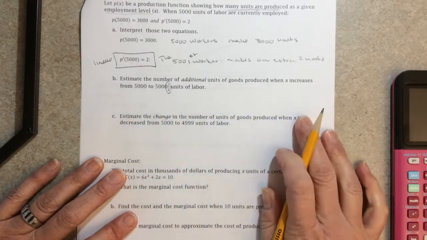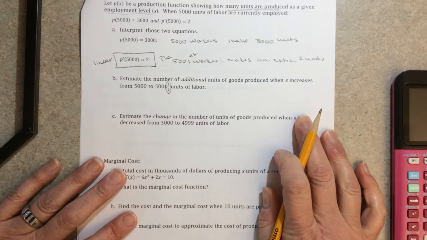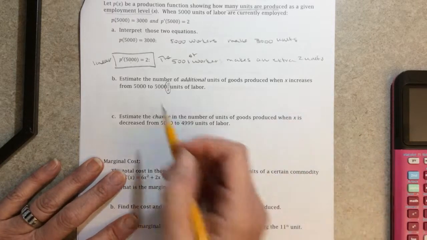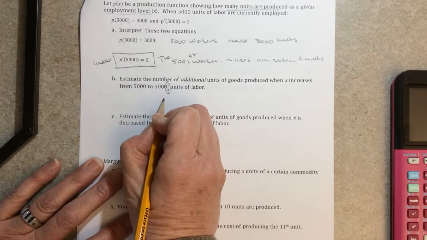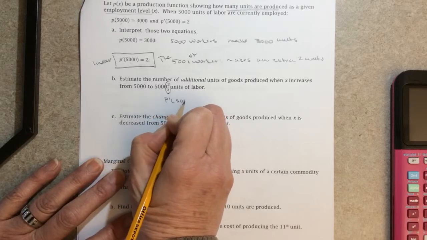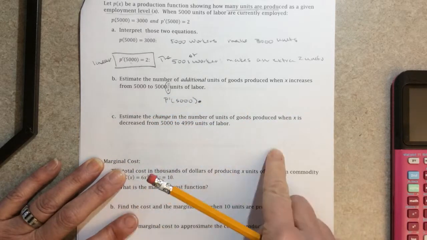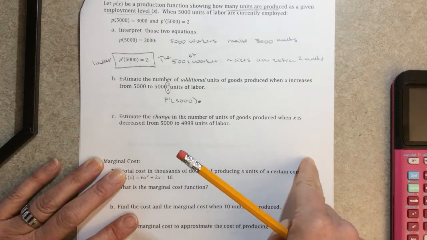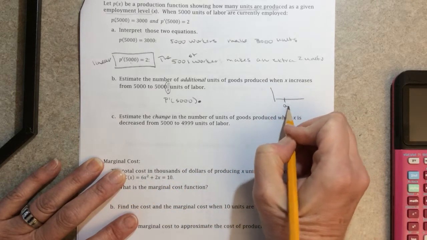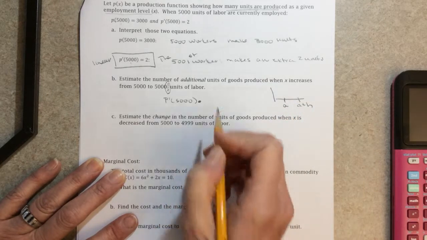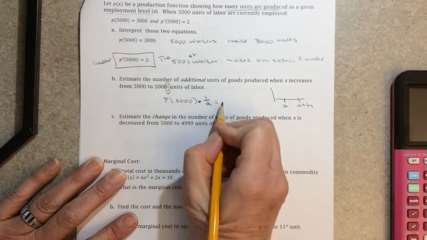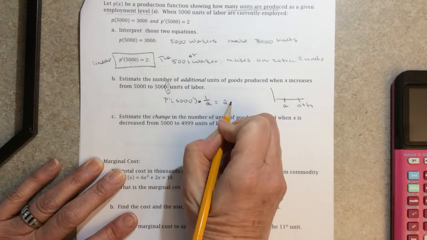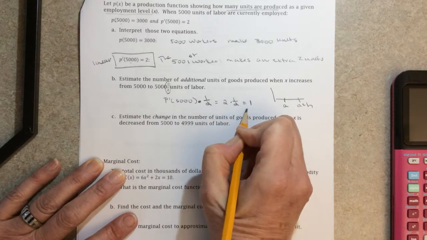How much will I get in terms of extra production from that half person, that part-time person? Well, we can use the same idea here, and we can say that we're going to take the slope at 5,000 times however far I want to move on the x-axis. How many extra people am I going to be hiring when I go from A to A plus H? And in this case, we're talking about a half. H is a half. So a whole person would give us 2 extra units. A part-time person would give us 1 extra unit.